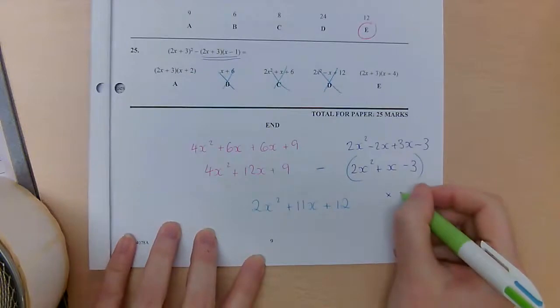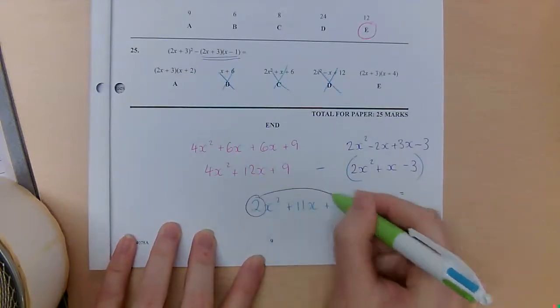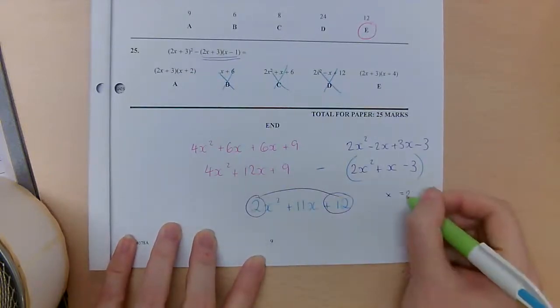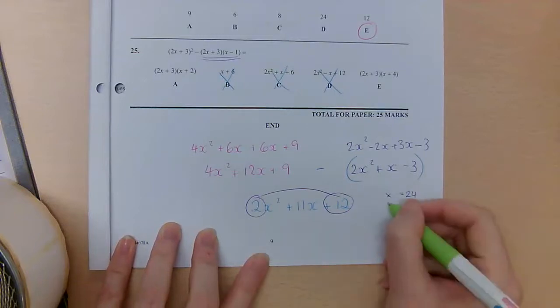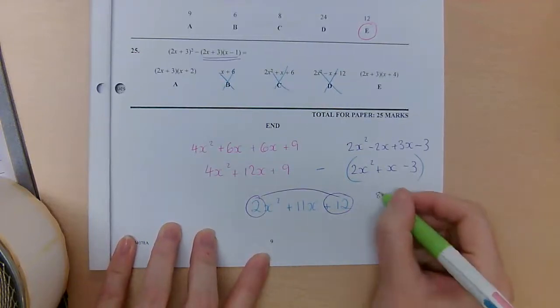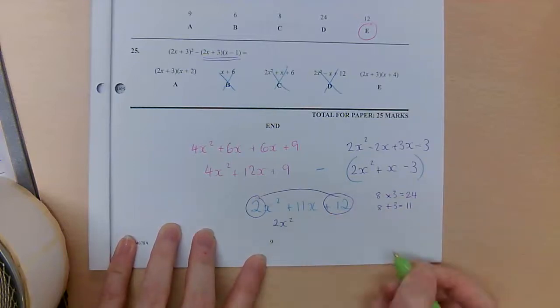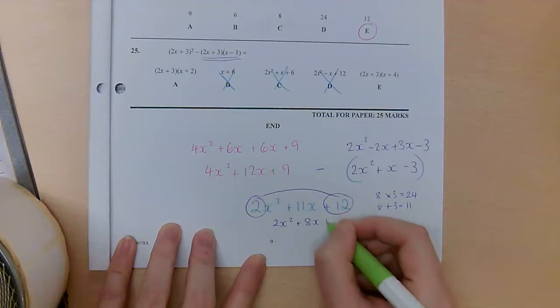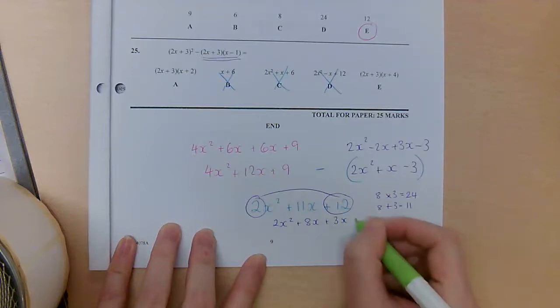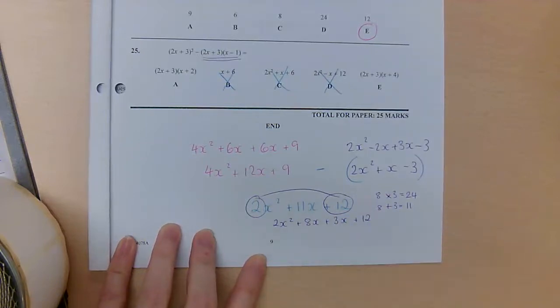So two numbers that times to give me, remember, I've got a coefficient of x squared greater than 1, so I need that to give me 24, and add to give me 11, it's going to be 8 and 3. So write it out again, 2x squared plus 8x plus 3x, we split up the 11x, and then plus 12.